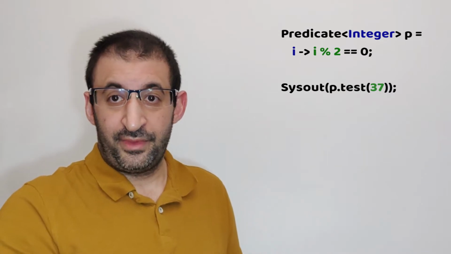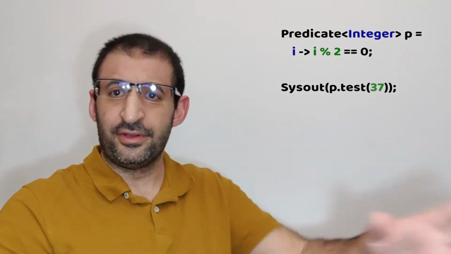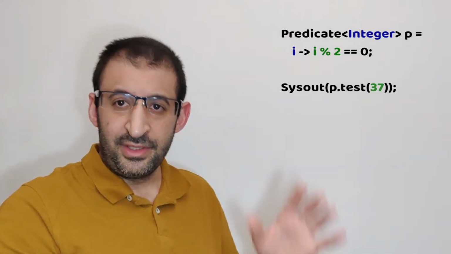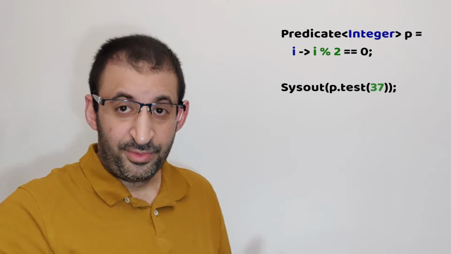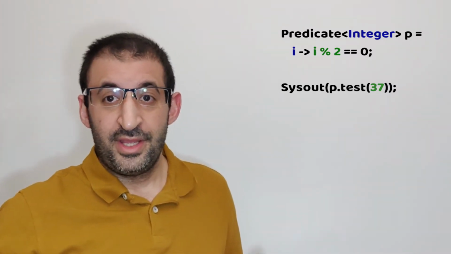So here, for example, if you want to put an int primitive type as input parameter, is it possible or no? No, it isn't possible because it is a generic type parameter. So how to resolve this problem? In Java 1.8, there is a new function interface that allows us to make this type of operation. So here we will use this interface, IntPredicate.